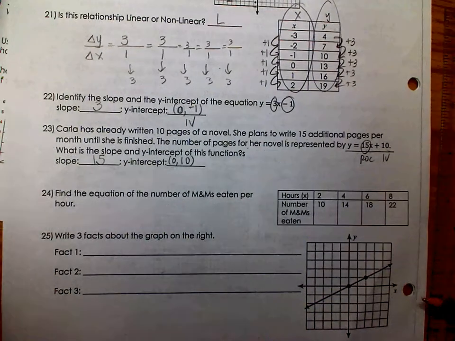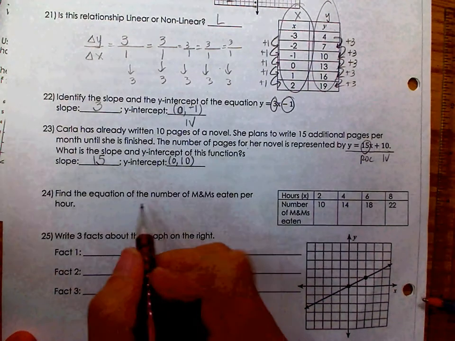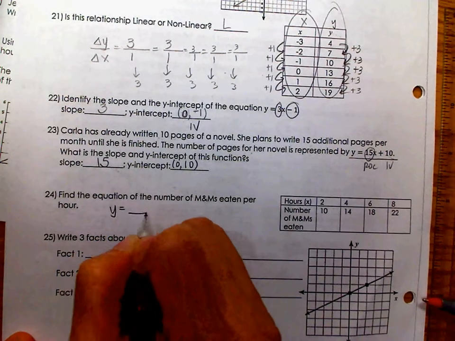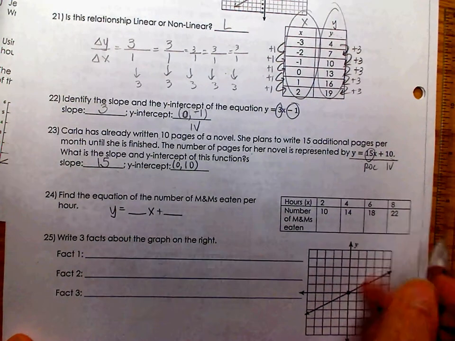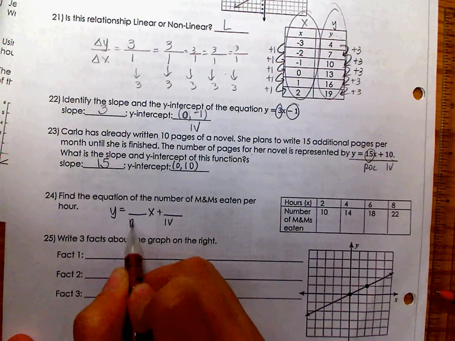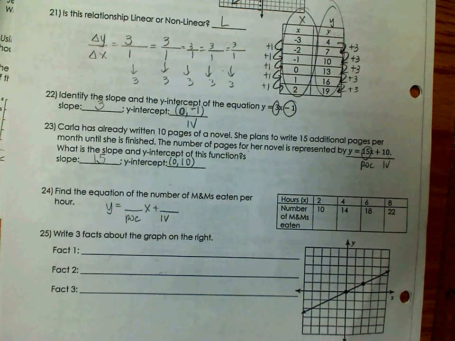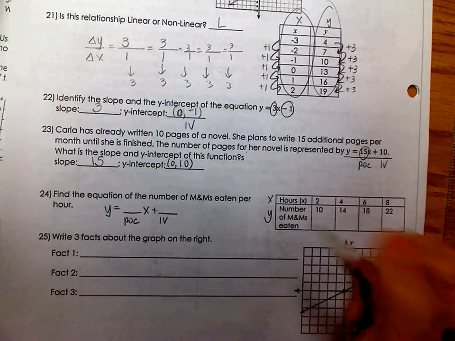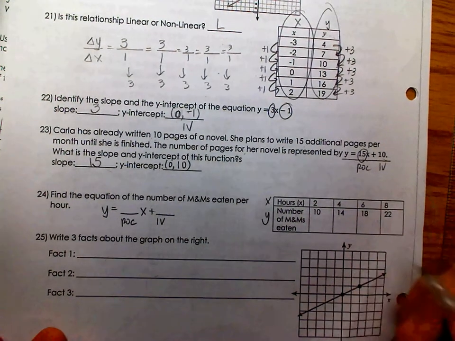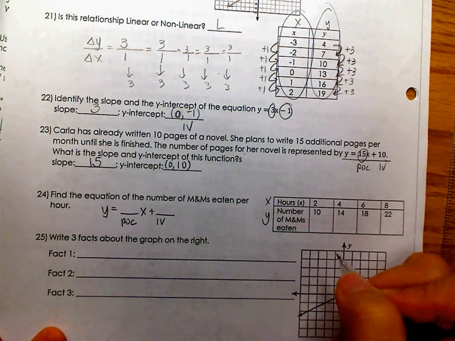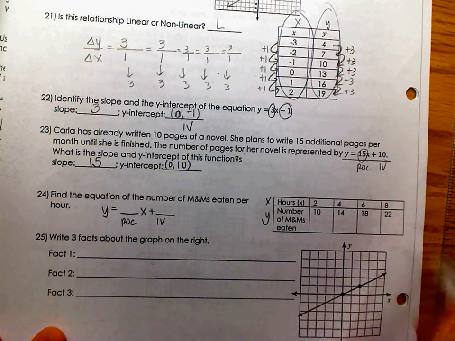Number 24, find the equation of the number of M&Ms eaten per hour. So it's going to be linear. So we need to find an initial value and the rate of change. If it's already linear, let's just pick 2 points, okay? So this will be your x, and this will be your y. We're not going to switch it up on you. Pick 2 points, okay? Now you can do the arrows if you want. So I'll show both ways. Okay, I'll do it the long way, which is not that much longer.